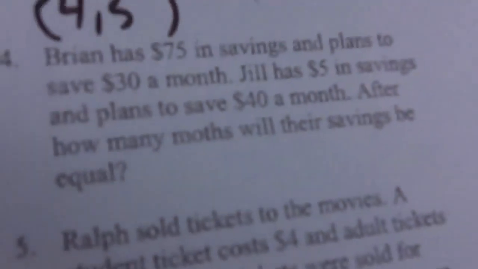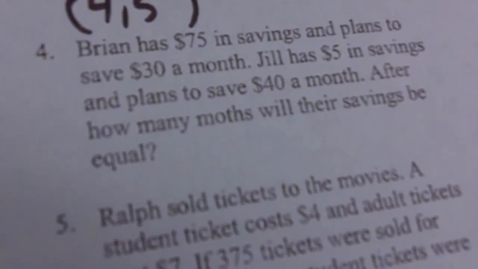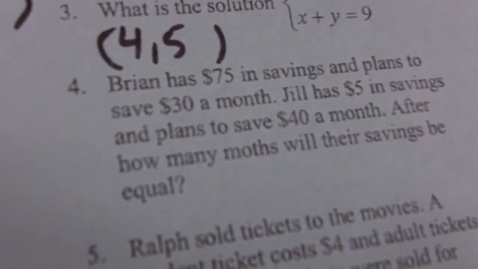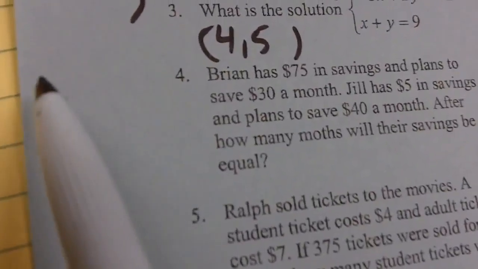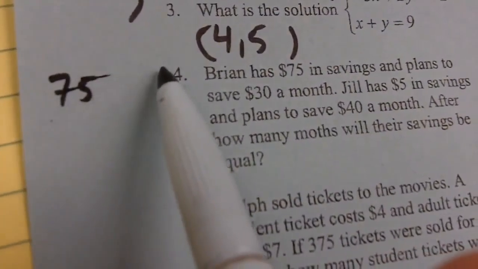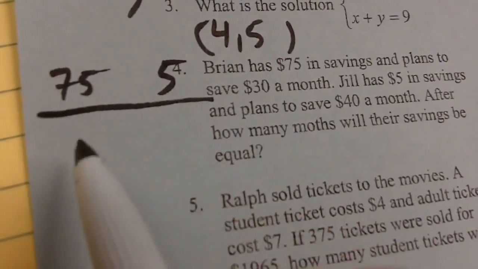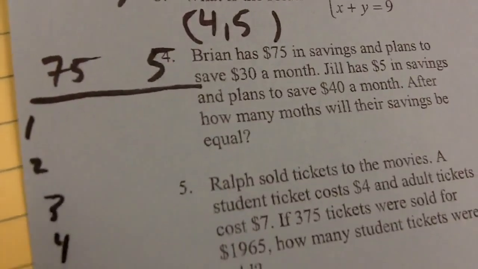Number 4. Brian has $75 in savings and plans to save $30 a month. Jill has $5 in savings and plans to save $40 a month. After how many months will their savings be equal? Probably the easiest way to do this one is just make a chart. Brian starts with 75 and Jill starts with 5. And now just start adding up their things. Add up how many. So it's like 1 month over here, 2 months, 3 months, 4 months, 5 months, and we can keep going.